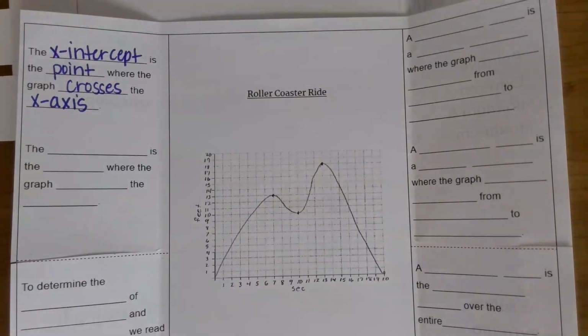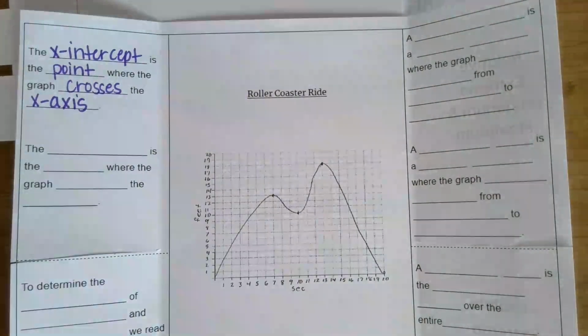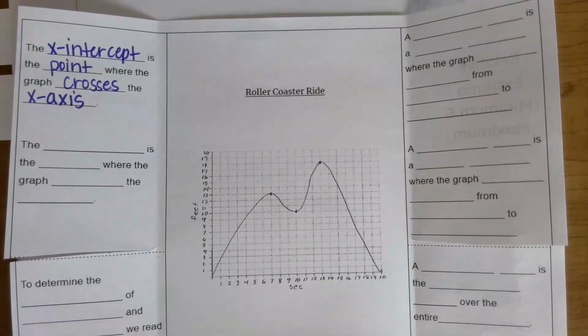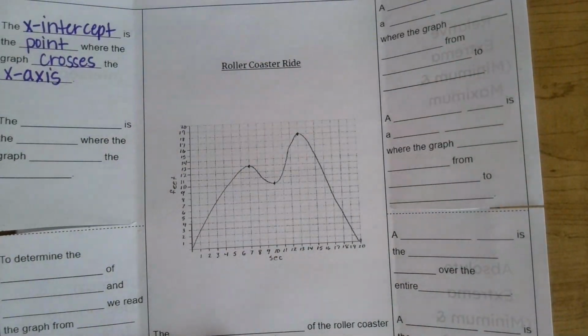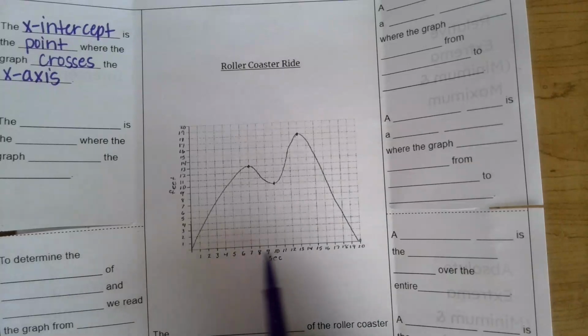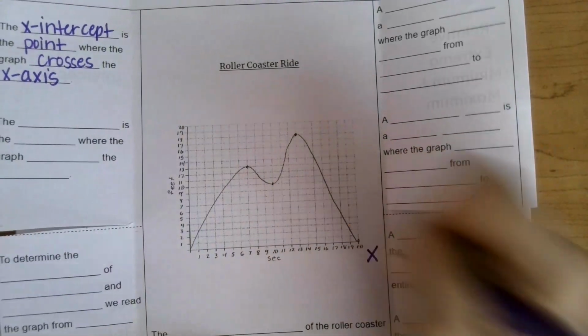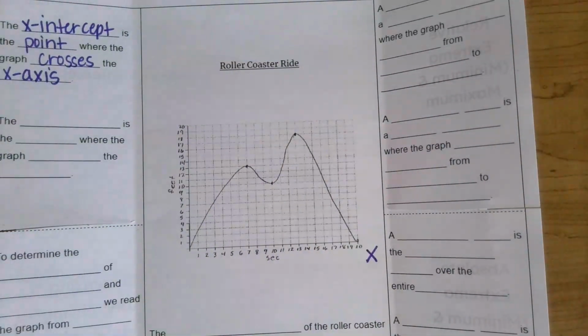Where is the x-axis on the graph? The bottom. We usually refer to that as the horizontal. It's going horizontally. So go ahead and label x there so you know where it is.